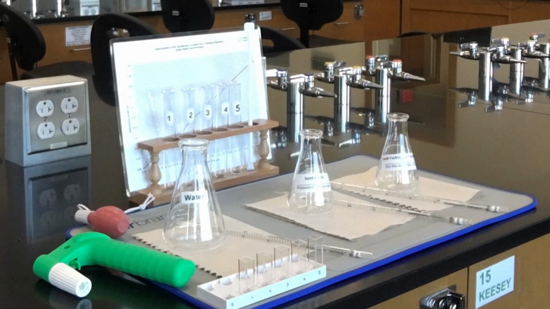Label two 125 ml Erlenmeyer flasks with 2 millimolar ferric nitrate on one and 2 millimolar potassium thiocyanate on the other. The 250 ml flask, label it with water. To the ferric nitrate flask, pour about 30 ml of the 2 millimolar ferric nitrate prepared in 1 molar nitric acid solution. To the other 125 ml flask, pour about 20 ml of 2 millimolar potassium thiocyanate. To the 250 ml flask, fill it with 50 ml of distilled water.